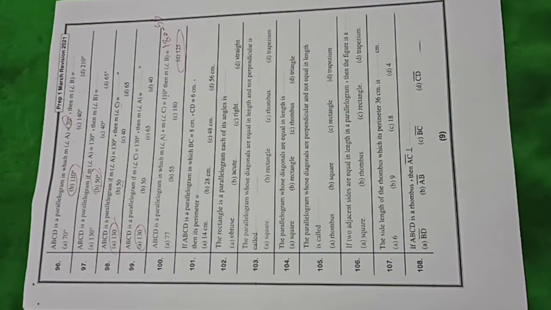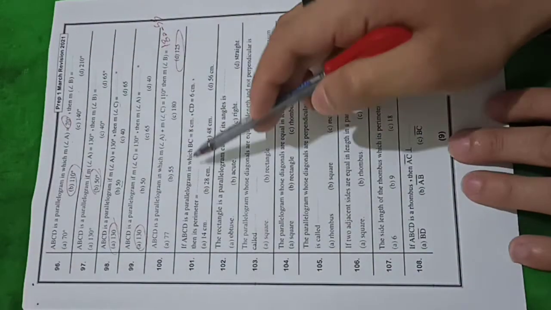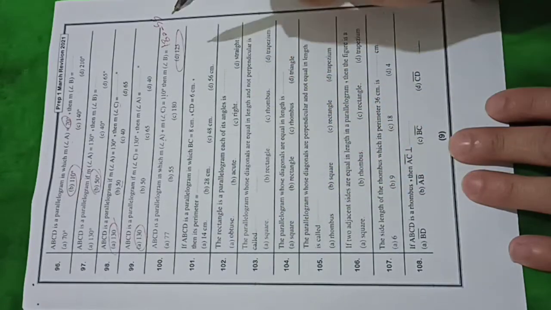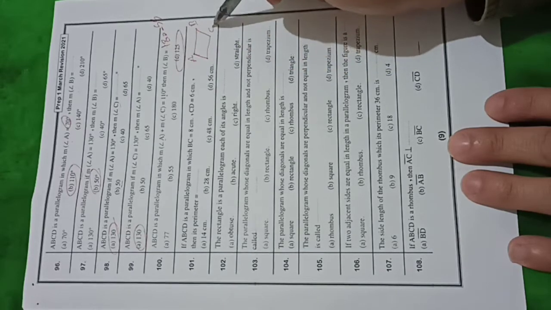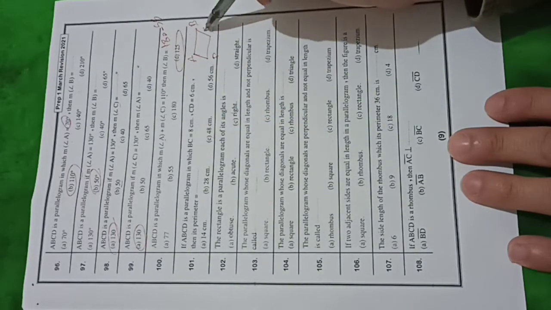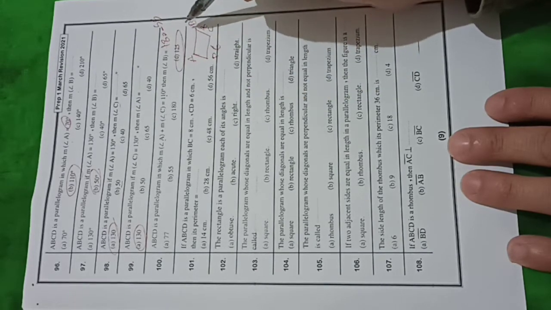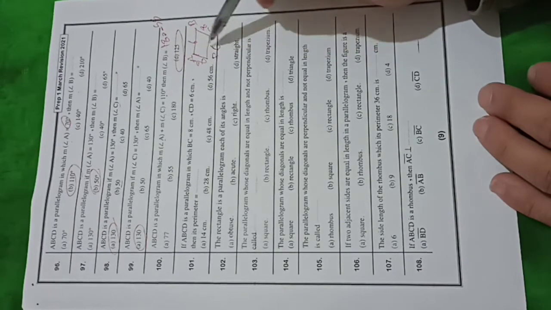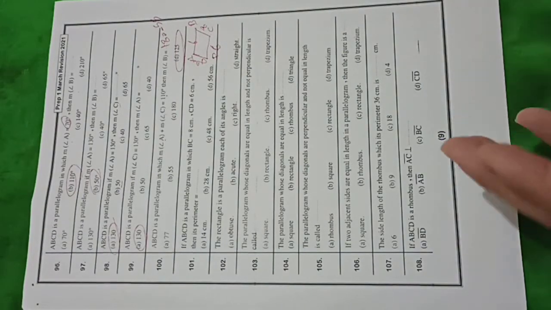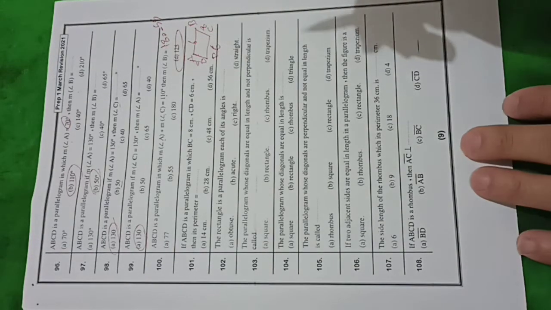ABCD is a parallelogram in which BC equals 8 and CD equals 6. Then its perimeter equals... Okay, draw a parallelogram ABCD. BC equals 8, this side 8, and CD equals 6. We know each two opposite sides are equal, 8 here and 6 here. So the perimeter equals 8 plus 8 plus 6 plus 6. 8 plus 8 is 16, 6 plus 6 is 12, so 16 and 12 equals what? 28. I think 28.